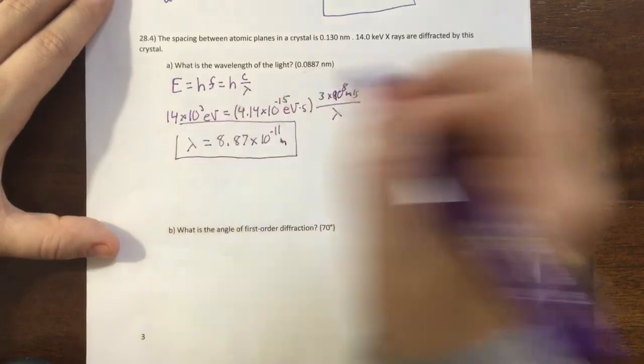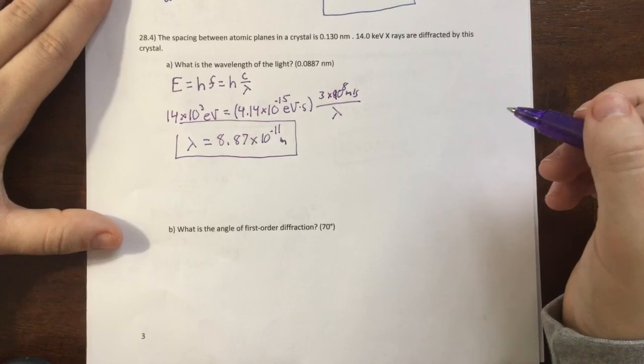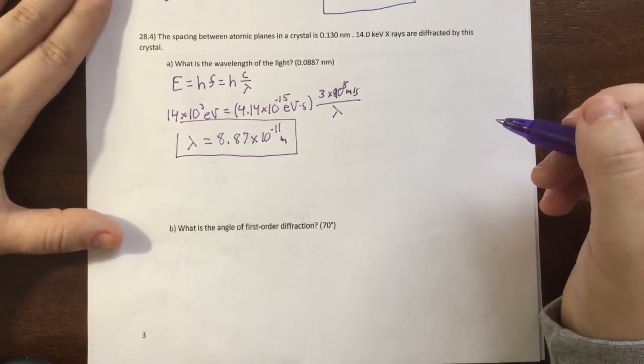That's how you find a wavelength from an energy. With a photon, at least.